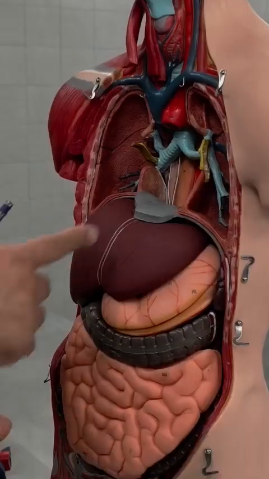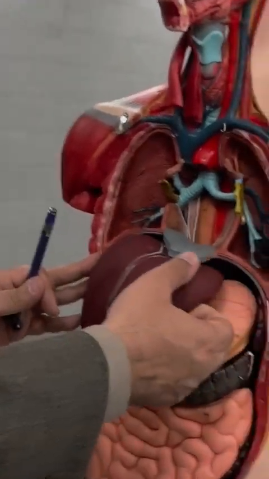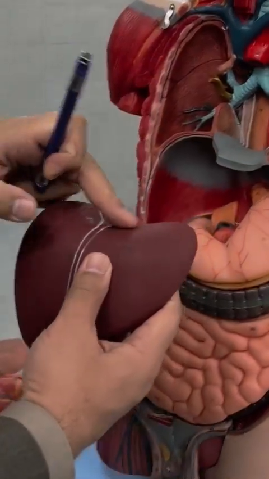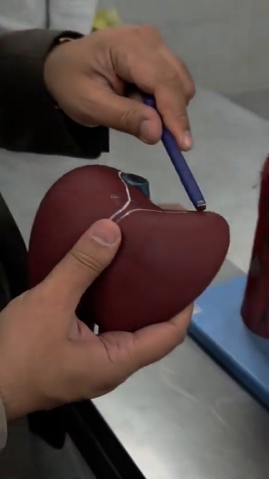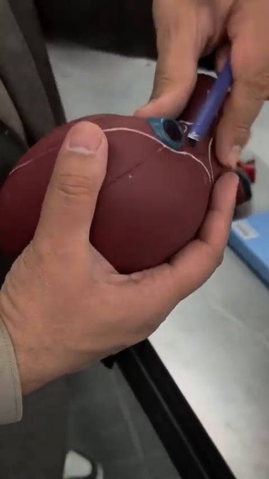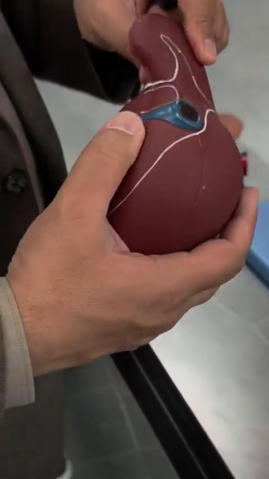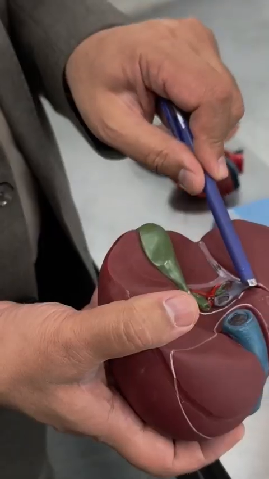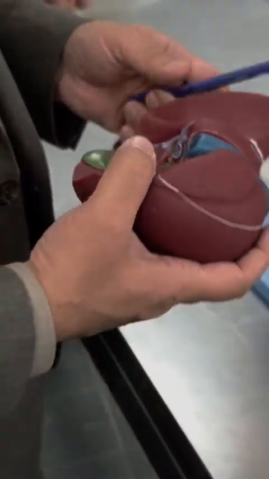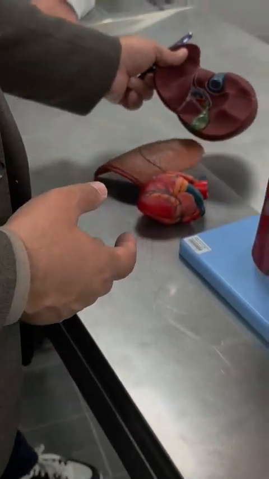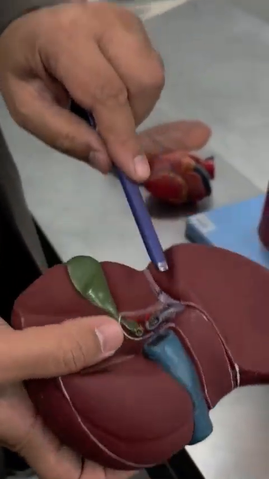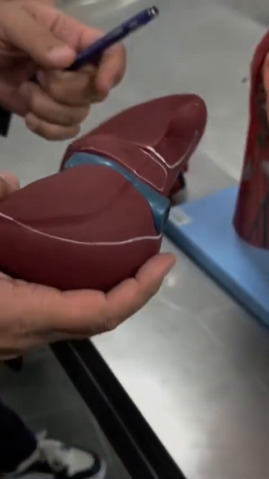This is the liver. Here is the falciform ligament and the superior coronary ligament, or anterior coronary ligament, posterior or inferior coronary ligament, and here is the bare area. Posterior surface, or bare area. This is the papillary process. Here is the caudate process. Here is the quadrate lobe. Here is the ligamentum venosum, and here is the ligamentum teres hepatis.